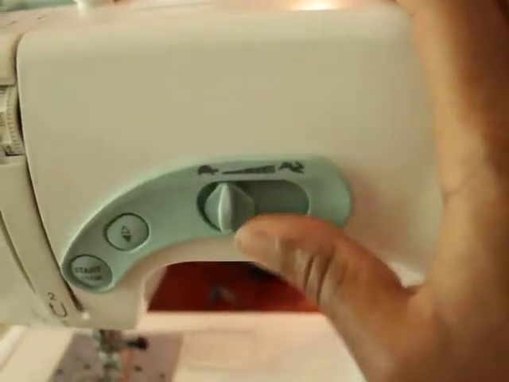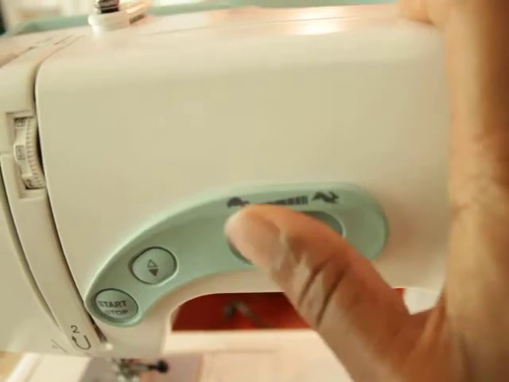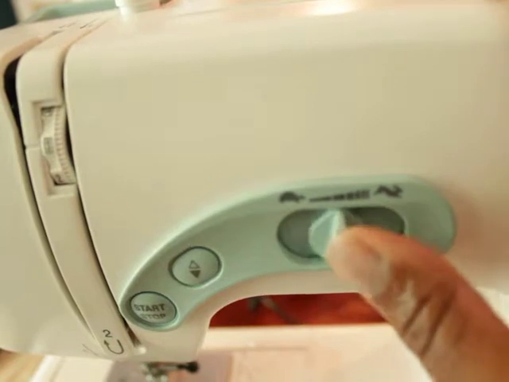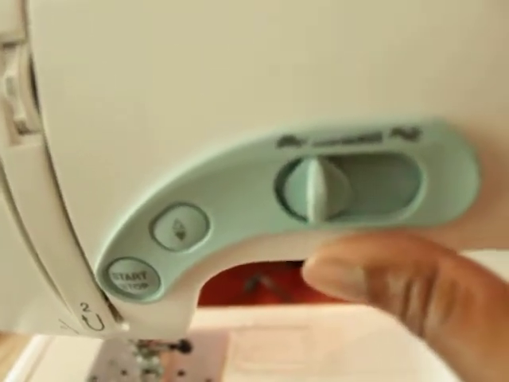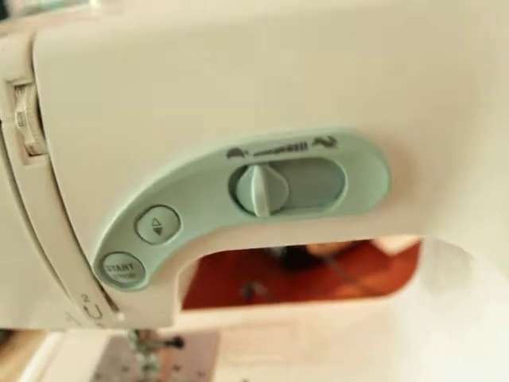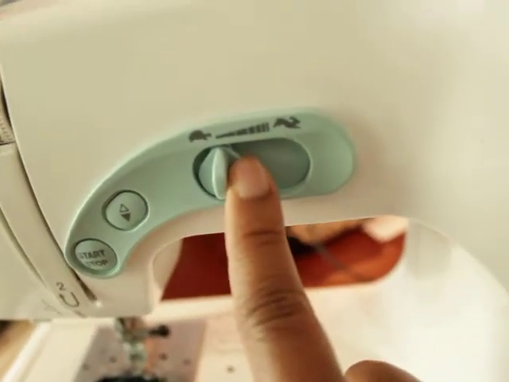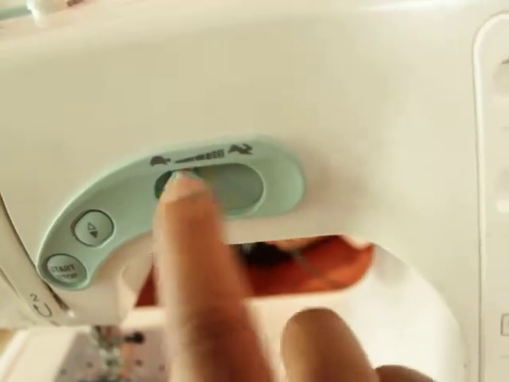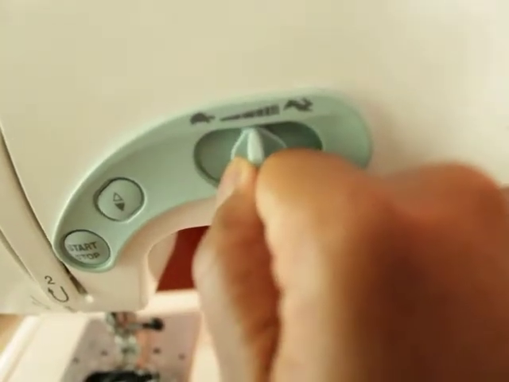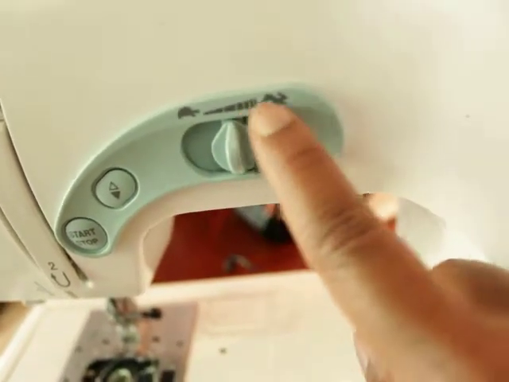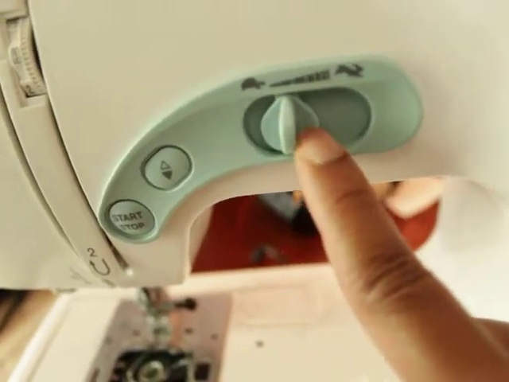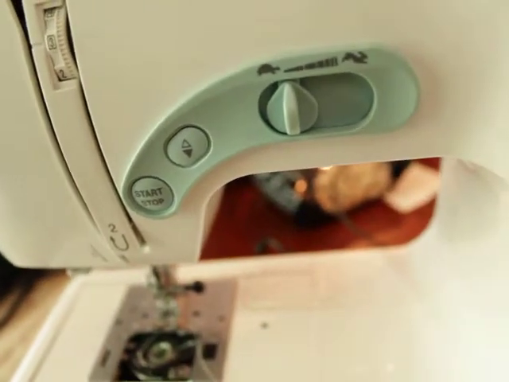This is what I love. Okay, you see this is a turtle and this is a rabbit. So pretty much this is your speed. You actually can control how fast your needle is going up and down, which is pretty cool. When I started sewing, I stayed on turtle because I was not trying to mess up. As time progressed, I got more comfortable. At some instances I was a rabbit, but then sometimes I get to my comfort zone and I want to sew like a turtle.